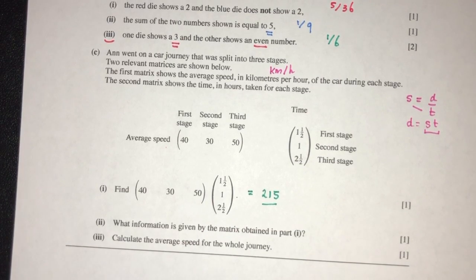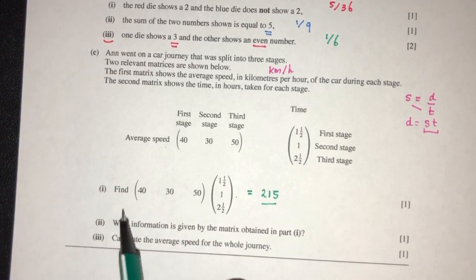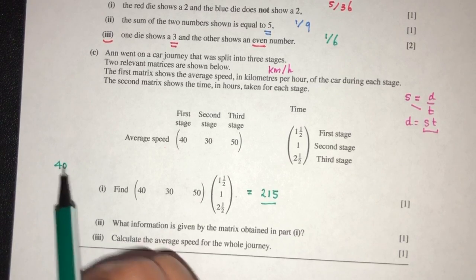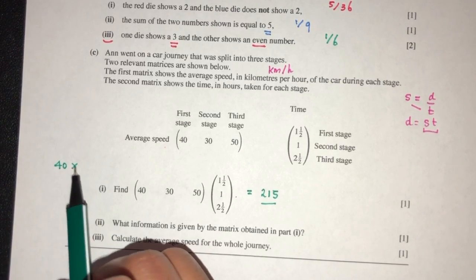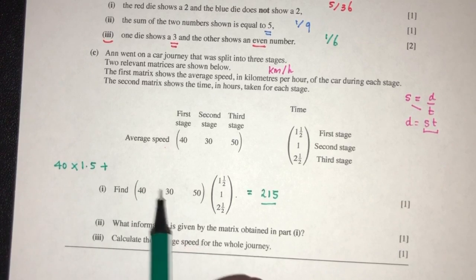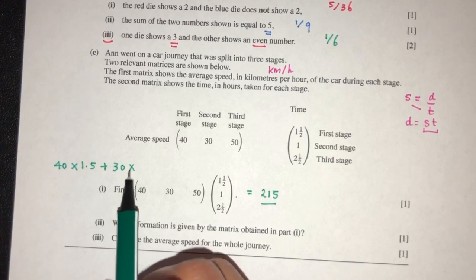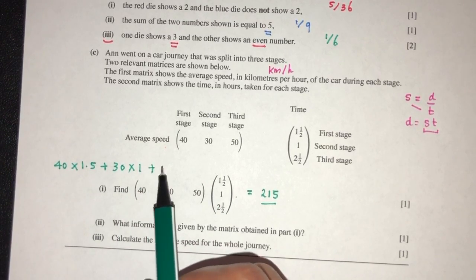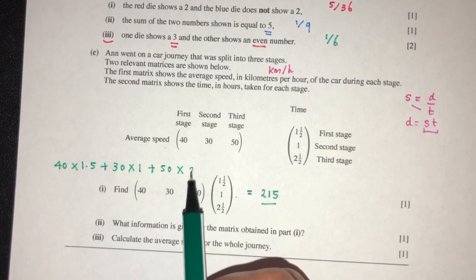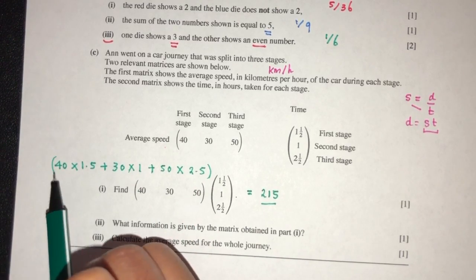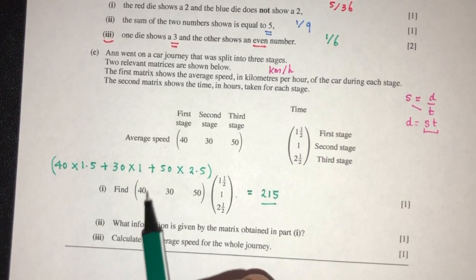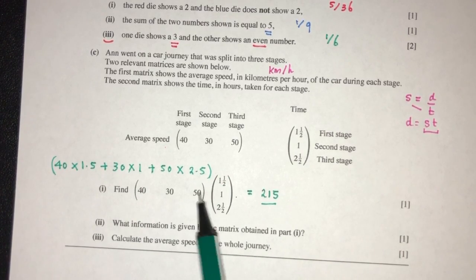Again, how do you do this? It is rows by column. So rows means 40 times 1.5 plus 30 times 1 plus 50 times 2.5. So rows by column: first times first plus this times this plus this times this. That will be the answer, 215.